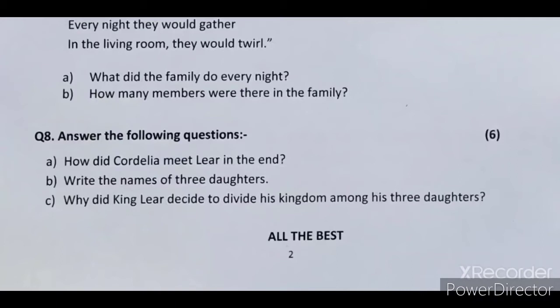These two questions are taken from the classwork only. If you go through the classwork, you will get answers for these two questions. Write the names of the three daughters: Goneril, Cordelia and Regan. Students, I hope you know the answers for all the questions. Read this question and answer once more. Read this question paper one time. Then it's time for reading and writing.